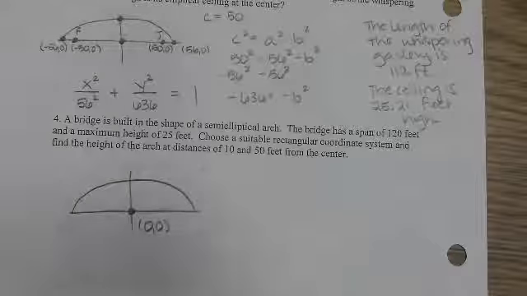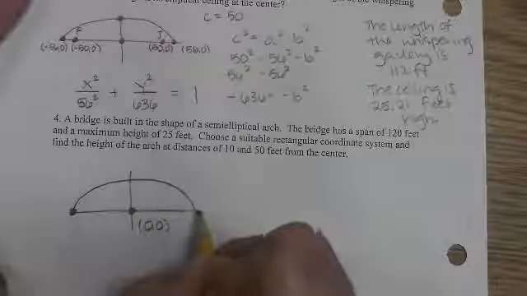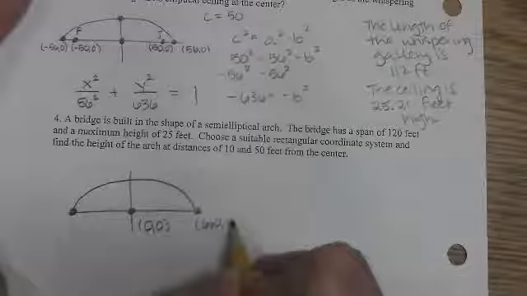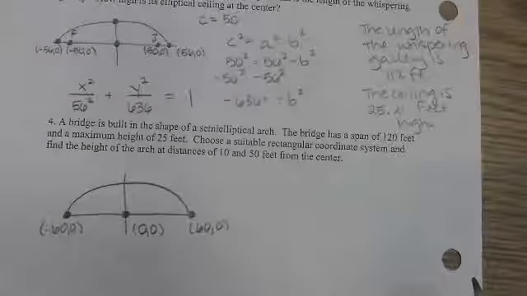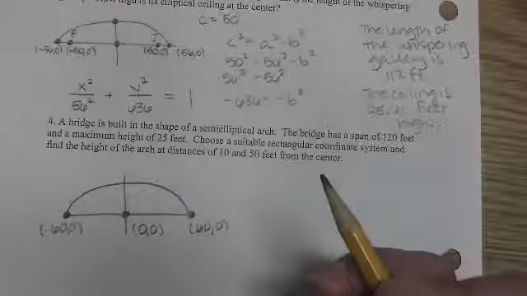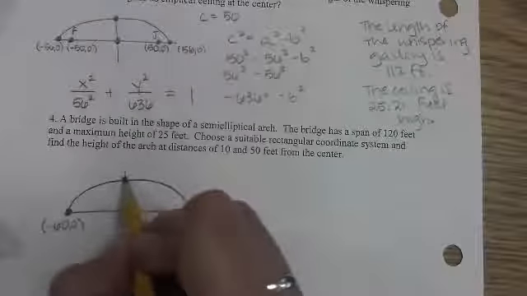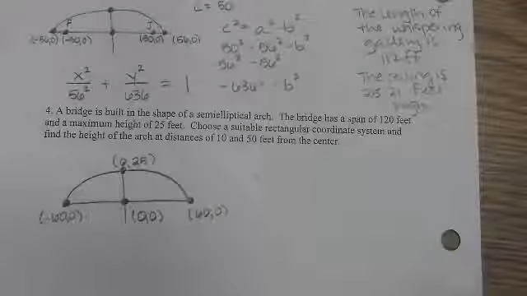The bridge has a span of 120 feet. So if it has a span of 120 feet, what does that tell us about the picture? 60, yeah, and that's left and right. So it goes 60 this direction and 60 this direction. And it tells us that it has a maximum height of 25 feet. So what does that tell us?